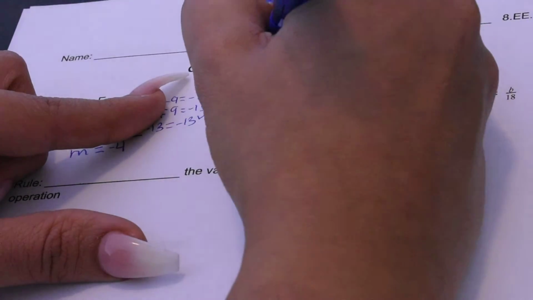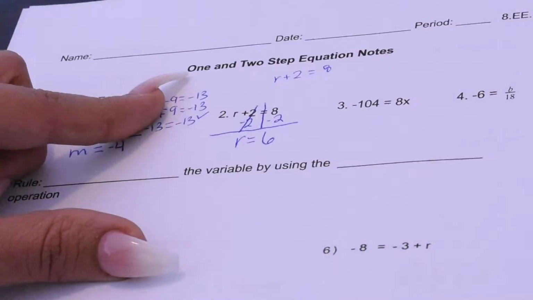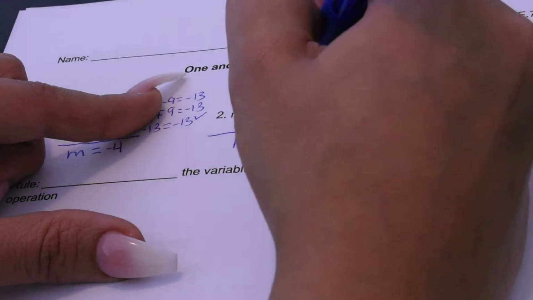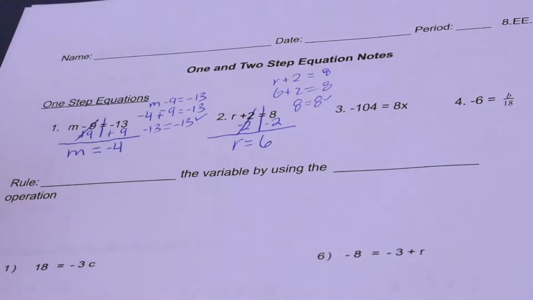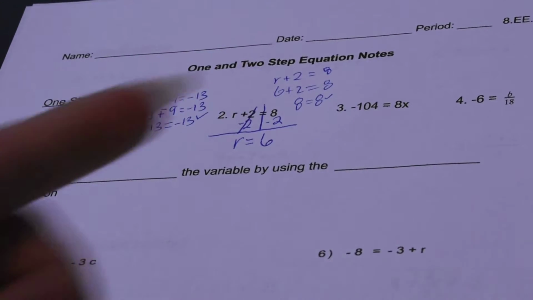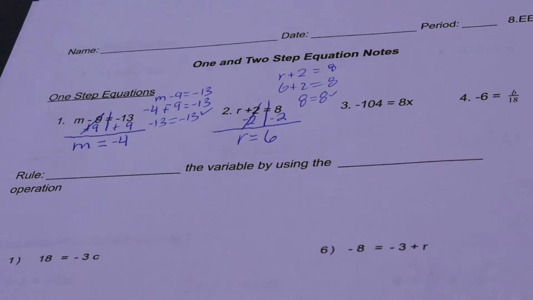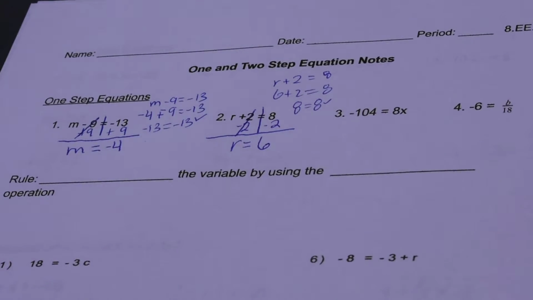All right, let's check that. R plus 2 equals 8. If I plug in 6 for R, I get 6 plus 2. 6 plus 2 is 8. 8 equals 8. Check. All right, now over here. So we did addition, subtraction, and addition. So if I'm adding to a variable, I have to subtract. If I'm subtracting, I have to add. So let's see what happens if I have to multiply or divide.